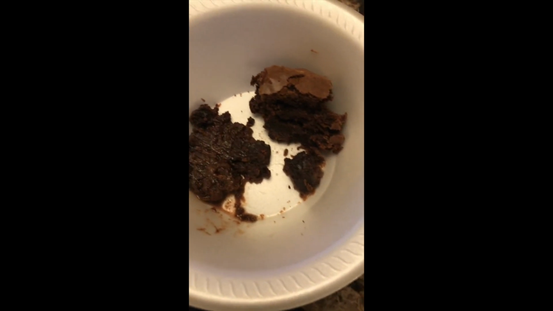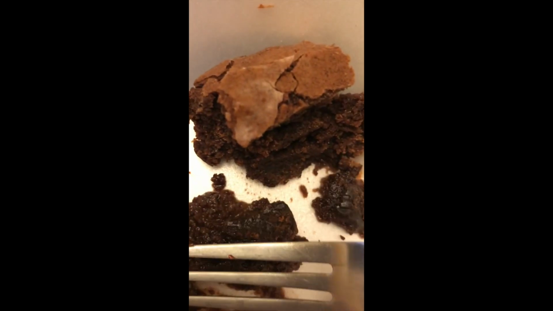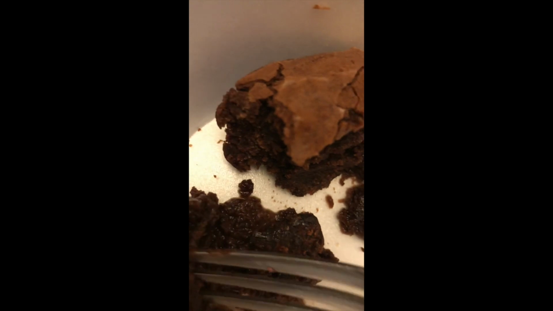And this probably looks like a level 5 because it's nice and moist.